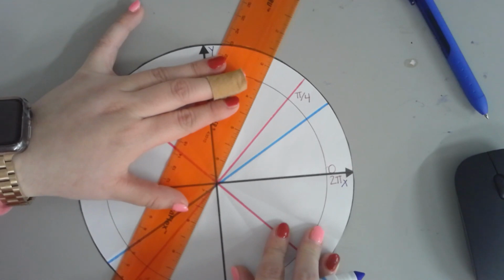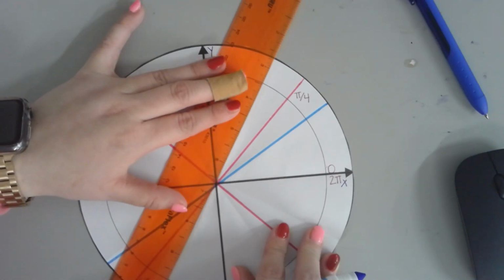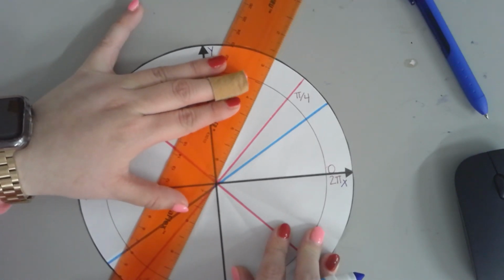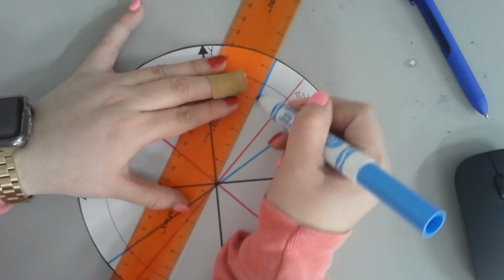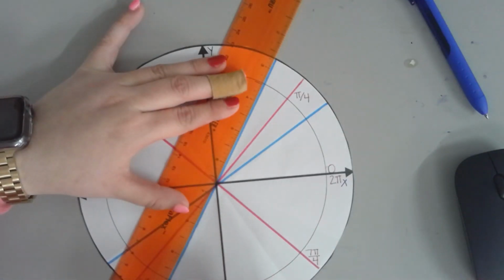You'll end up tracing in 4 complete lines across, because your axes count 2.